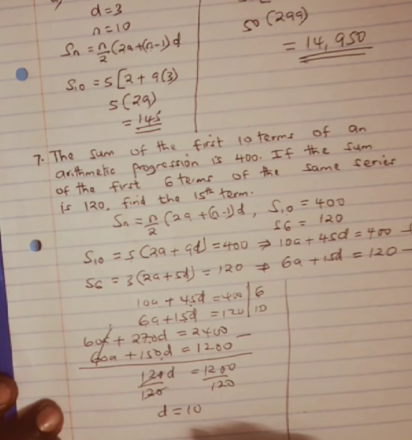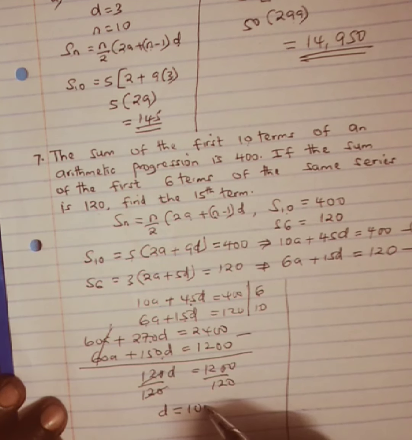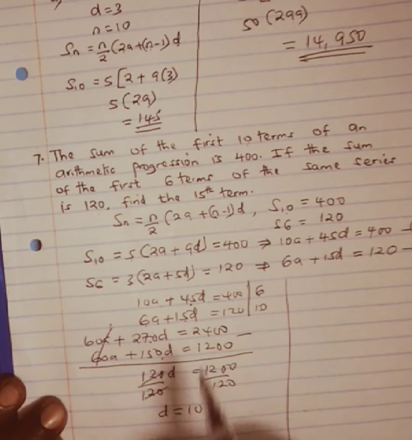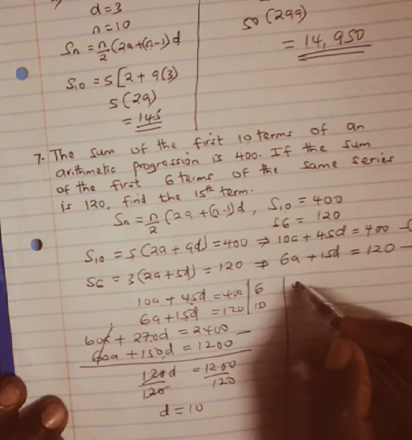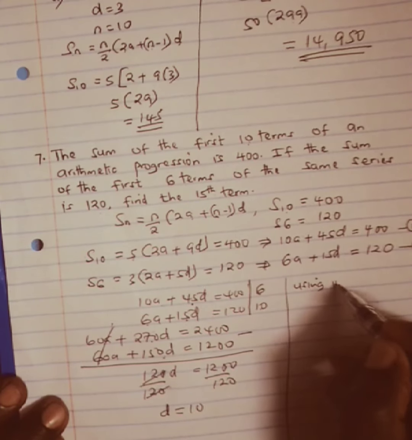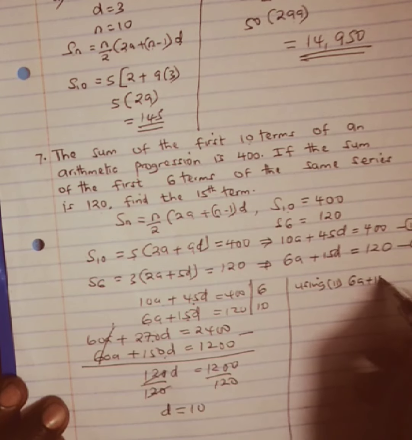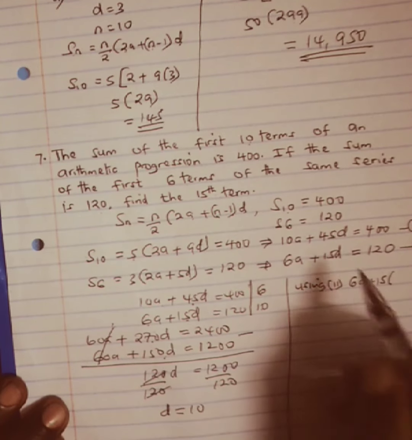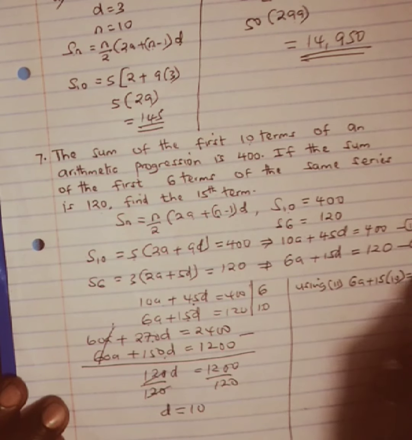Once we have the value of d, we can get the value of a, which is the first term, by substituting either in equation 1 or equation 2. So using equation 2, that is 6a plus 15d, we can substitute the value of d since we have it as 10. This one will give us 120.